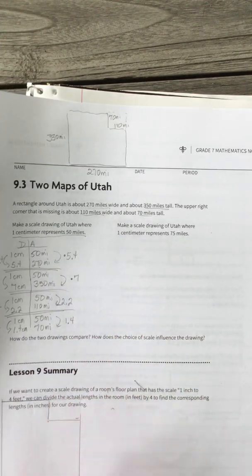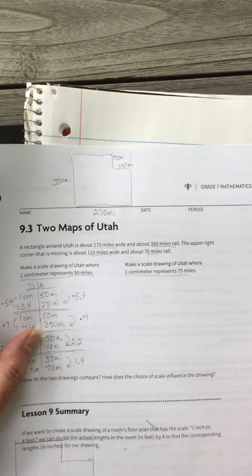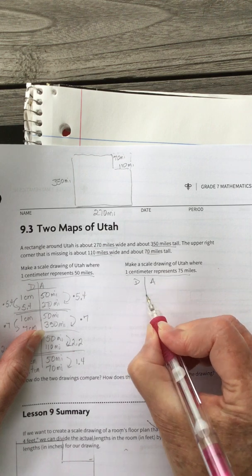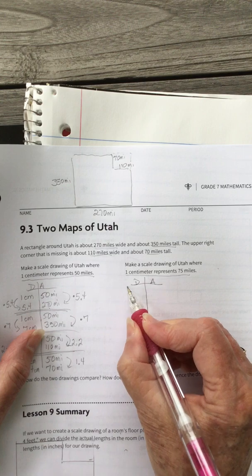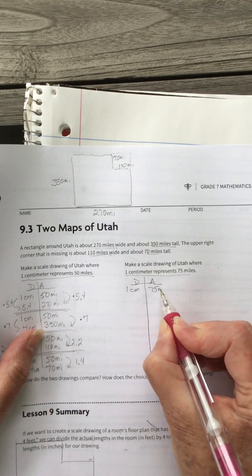Alright. Now they want us to use 1 centimeter represents 75 miles. So we're going to do the exact same thing, except we're using a different scale. So I'm going to do my drawing and actual. So now 1 centimeter represents 75 miles.